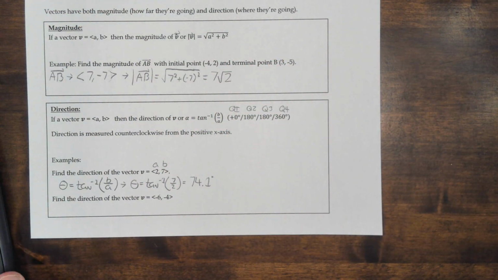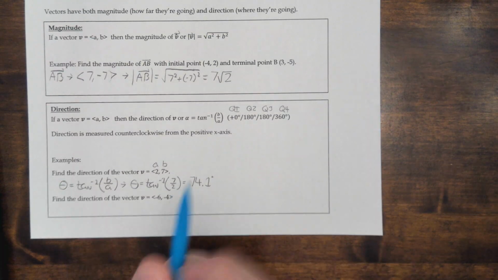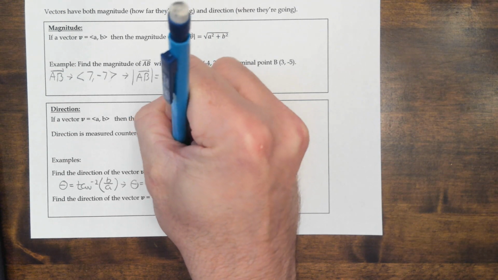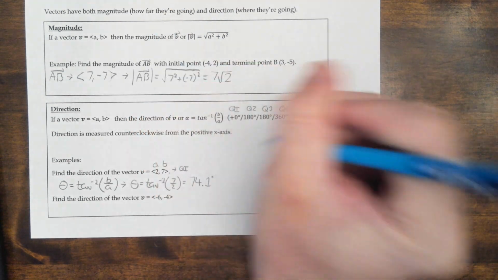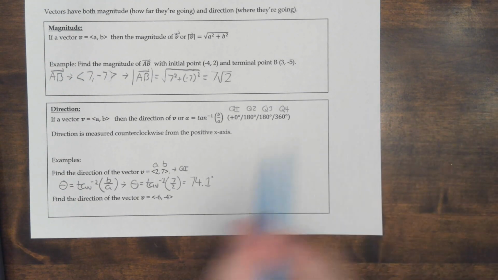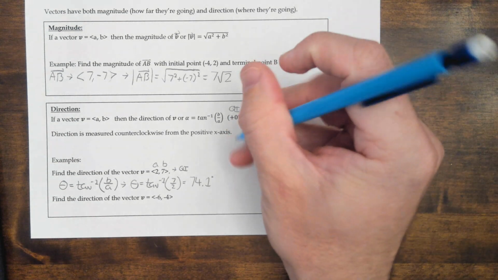Now, how do I know that that is correct for the direction? How do I know tangent's correct there? Well, look at your ordered pair. What quadrant is this in? This is in quadrant 1. Since it's in quadrant 1, look at our rule up here. We don't have to add anything to it, so we know this is correct.